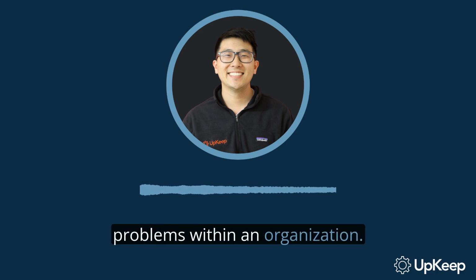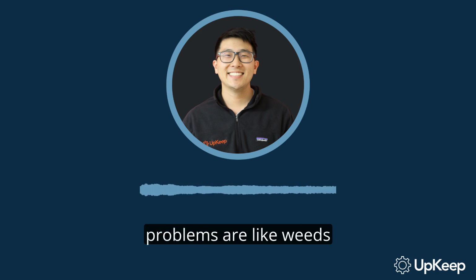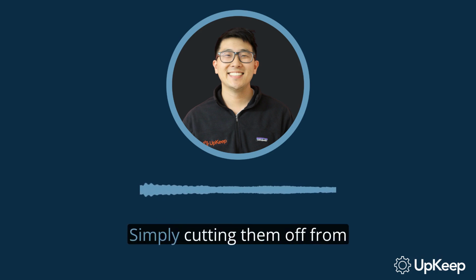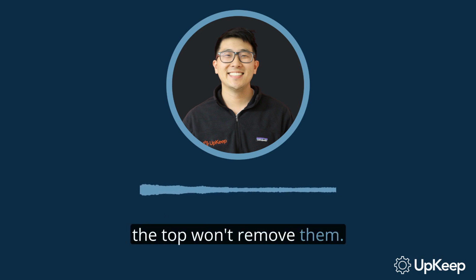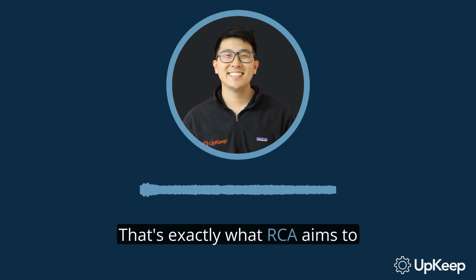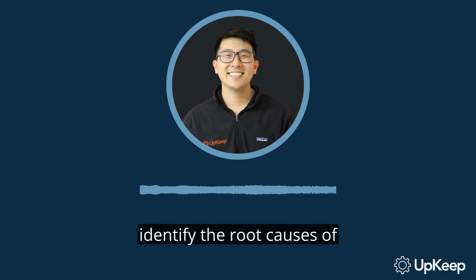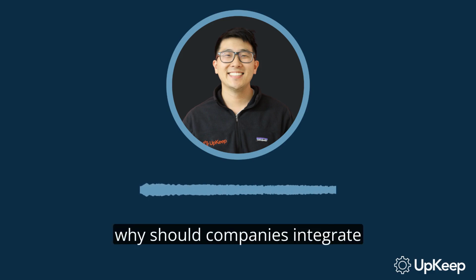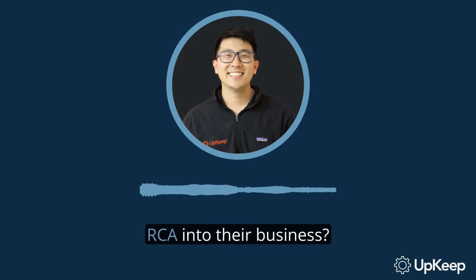Root cause analysis is all about identifying and eliminating the core issues that lead to problems within an organization. Imagine a scenario where problems are like weeds in a garden. Simply cutting them off from the top won't remove them. You need to dig down and pull out the roots. That's exactly what RCA aims to do in a business context: identify the root causes of problems to prevent them from recurring.